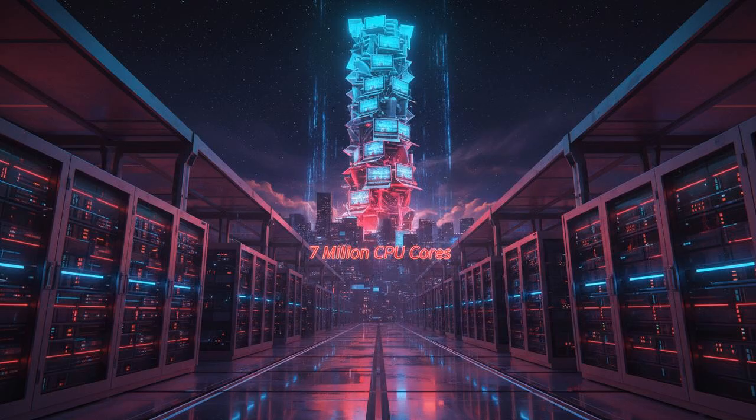This allowed the team to deploy the simulation on Fugaku, the crown jewel of Japanese high-performance computing. They utilized approximately 7 million CPU cores. To put that in perspective, a high-end laptop has maybe 14 cores. This was the power of 500,000 laptops working in perfect synchronization.